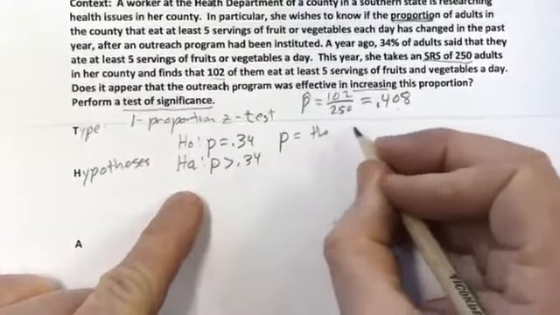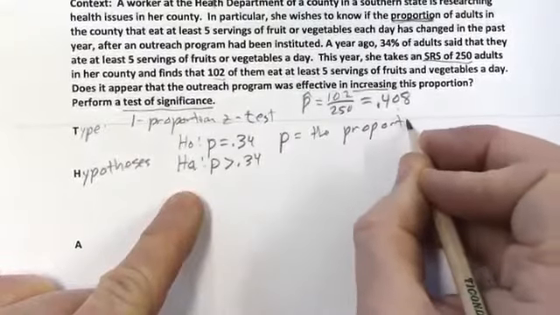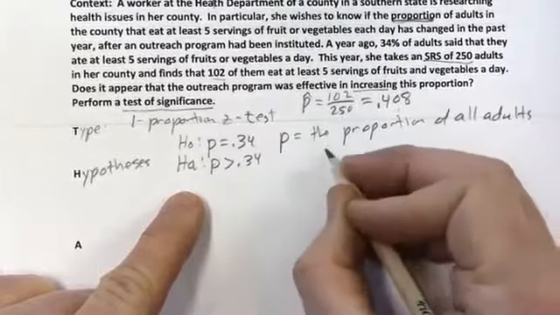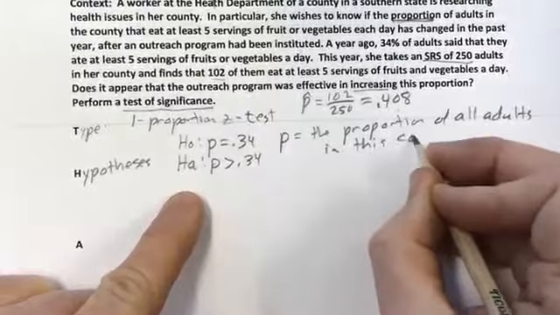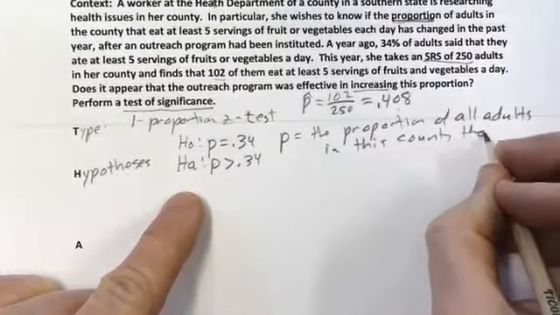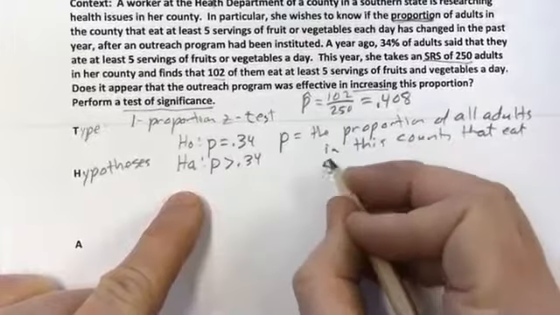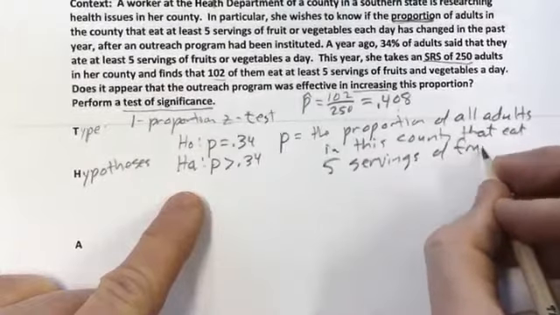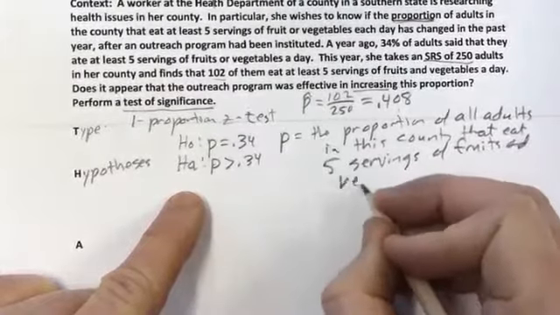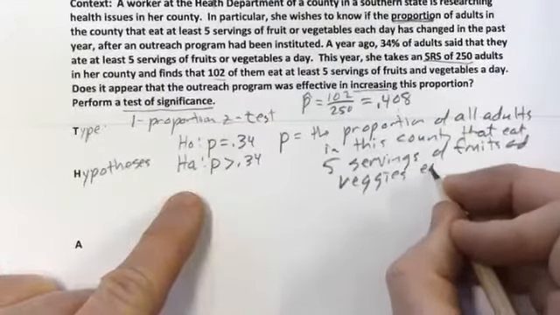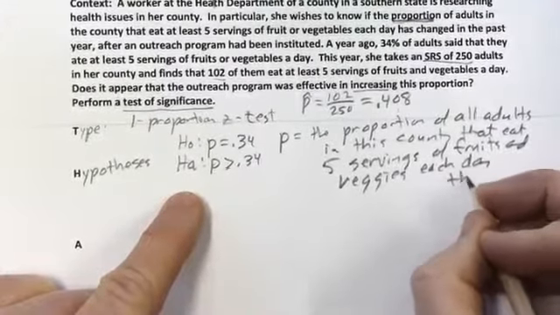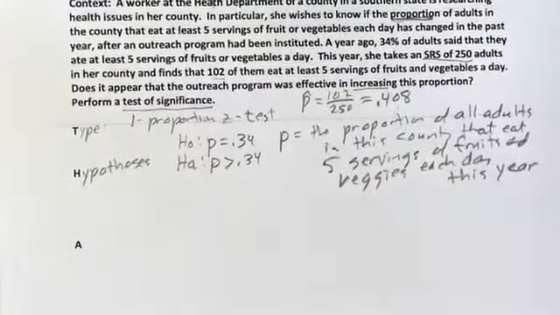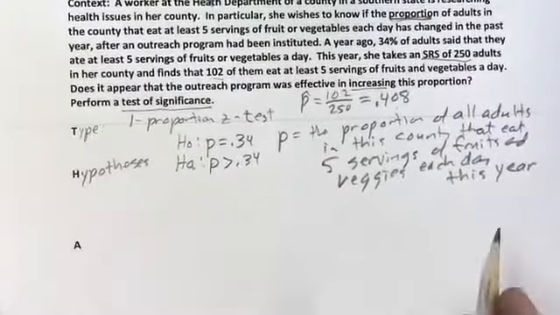P is the proportion of all adults in this county that eat 5 servings of fruits and veggies each day this year. That is what we're in essence estimating, okay? Because last year it was 34%. All right, so there you go. So there's the type of inference, there's your hypotheses.